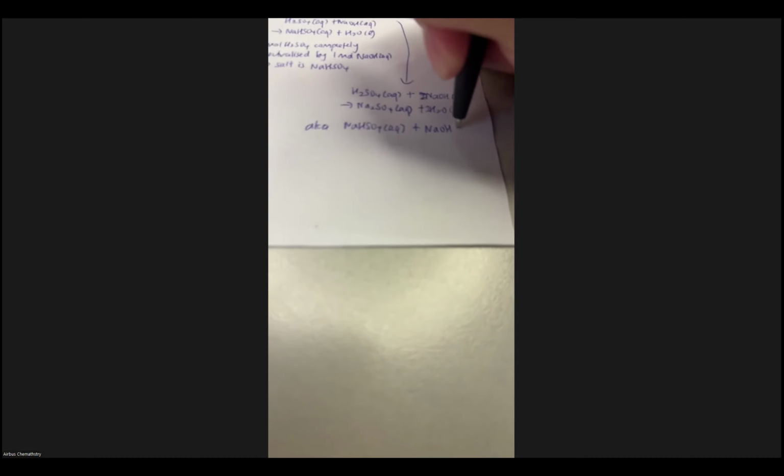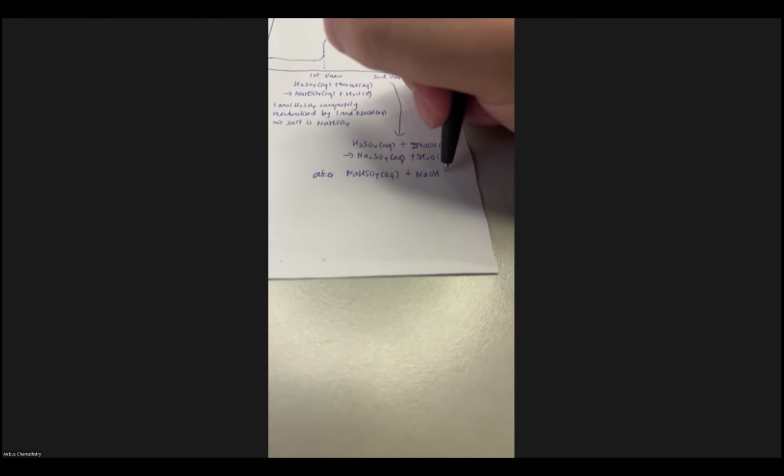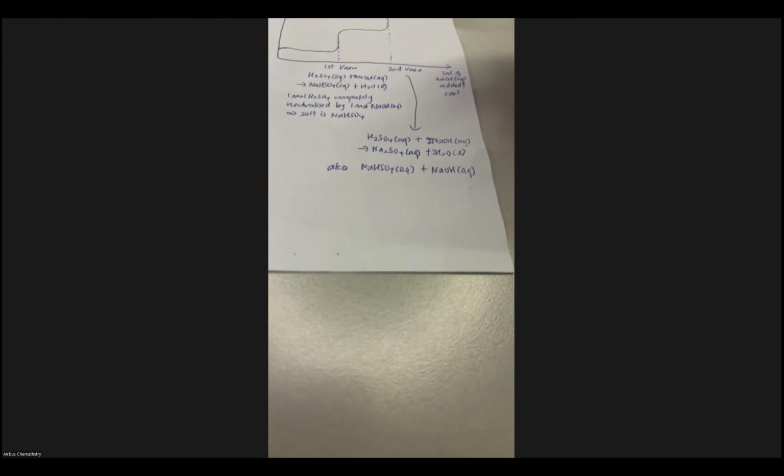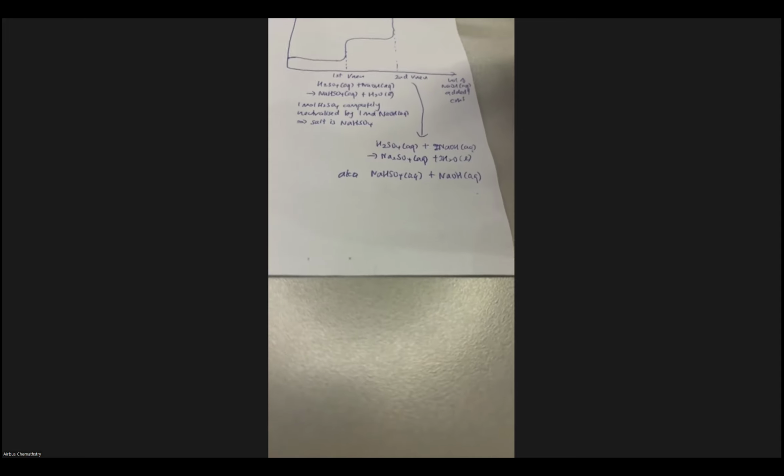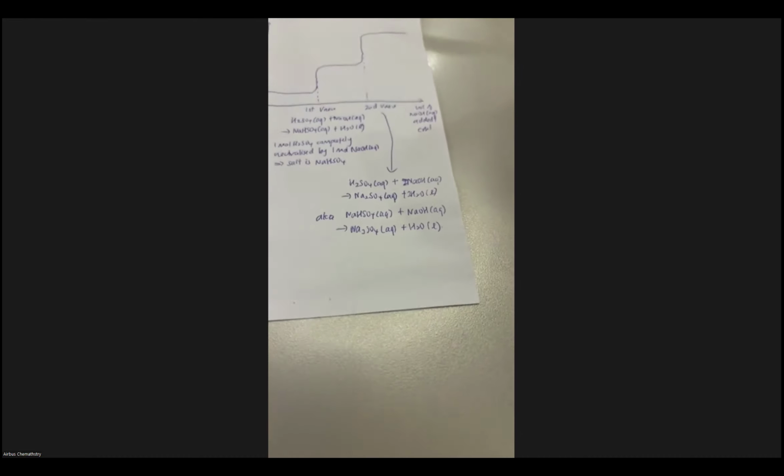So basically the NaHSO4 plus another mole of NaOH. Correct or not? So this one is still partially an acid, because of the presence of H plus here, which makes it an acid. So this is going to give you Na2SO4 aqueous plus H2O liquid. I hope you understand what is going on here.